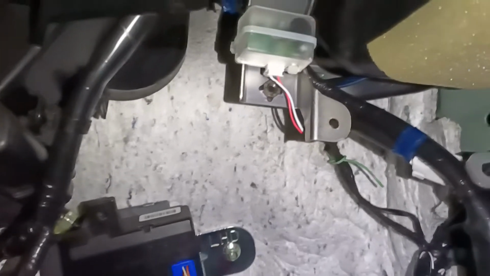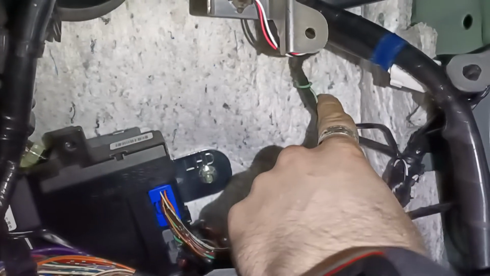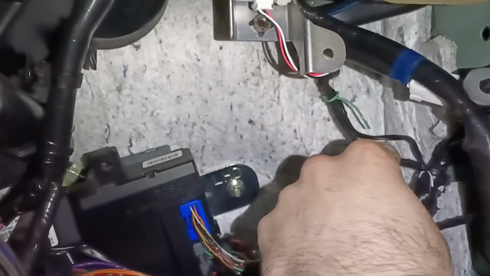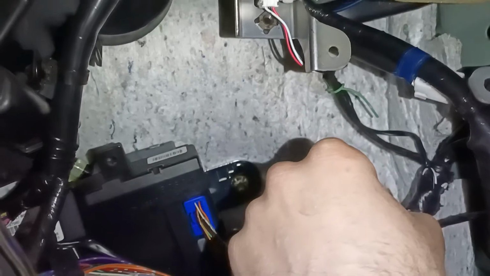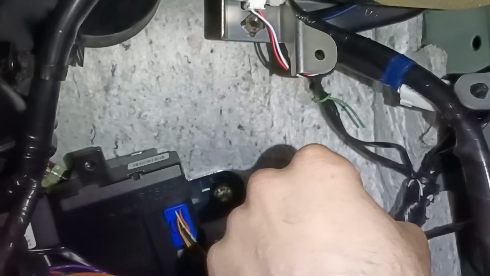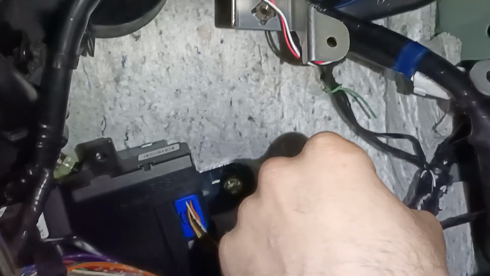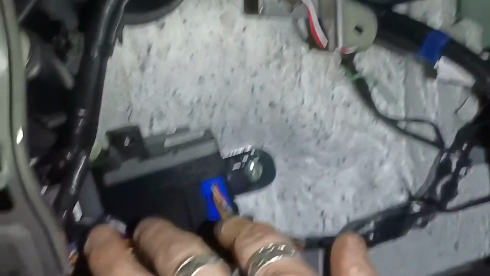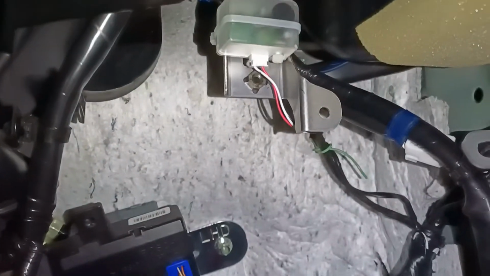Okay, now that we have the cable here, everything is set up under the hood. We need to do the manual. First the manual, to see if everything works. Before that though, we need to find the spot where these will sit.